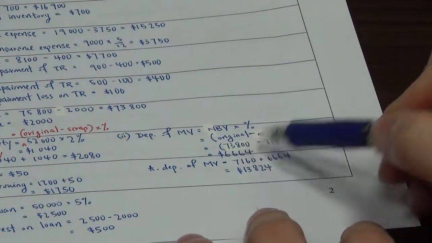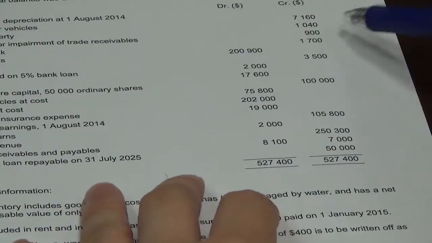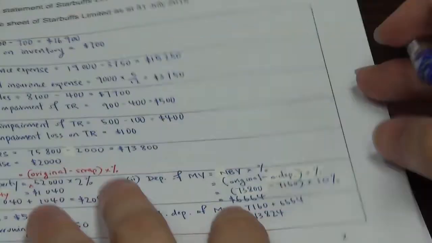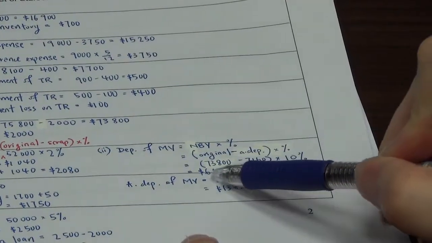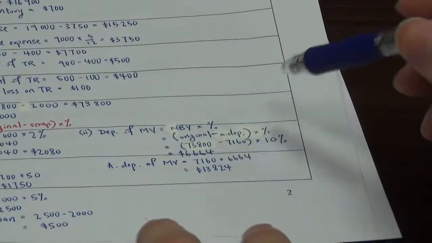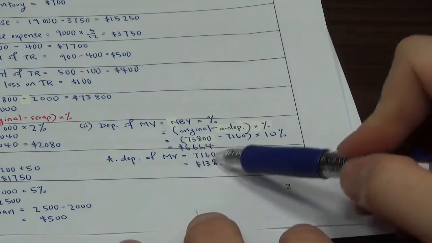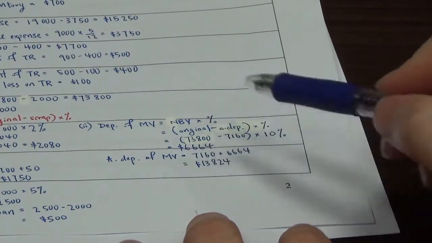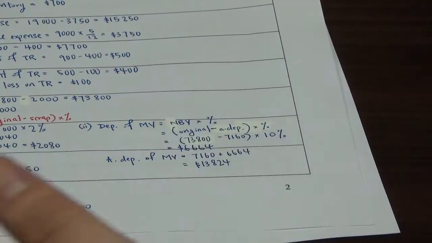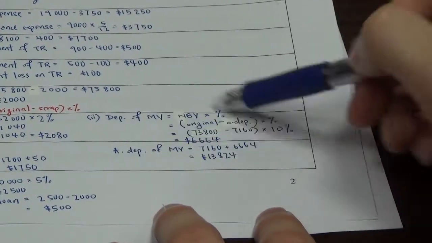From here you just use 73,800 for your respective calculation. Take 73,800 minus accumulated depreciation, which is given in the question already, 71,600. Then you times the percentage, so the amount will be 6,664. After you are done with depreciation, same thing, you must calculate the old plus the new. Take the old accumulated depreciation amount plus the depreciation, add them together, and it gives you 13,824. That's all for motor vehicles.